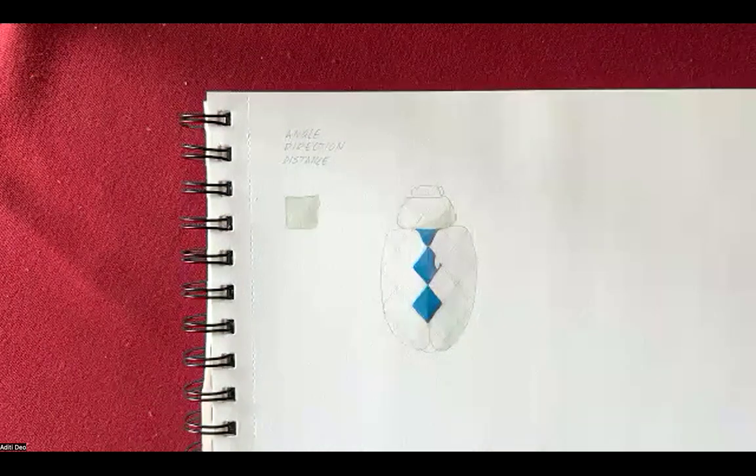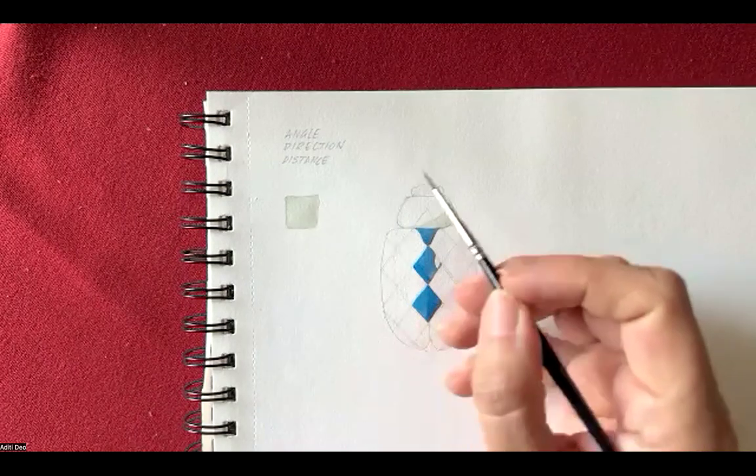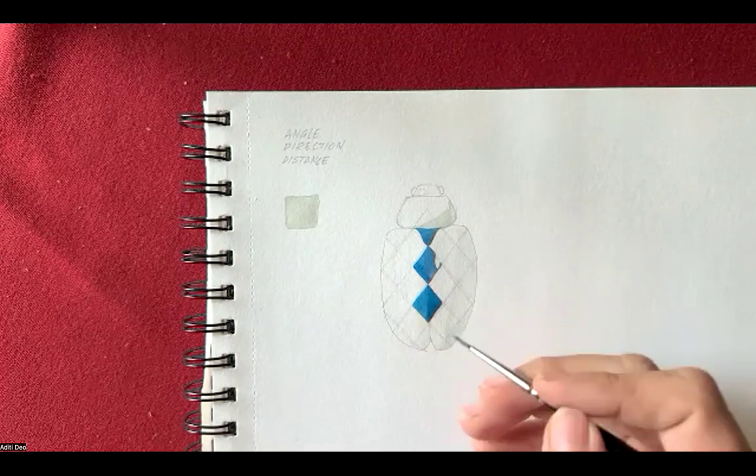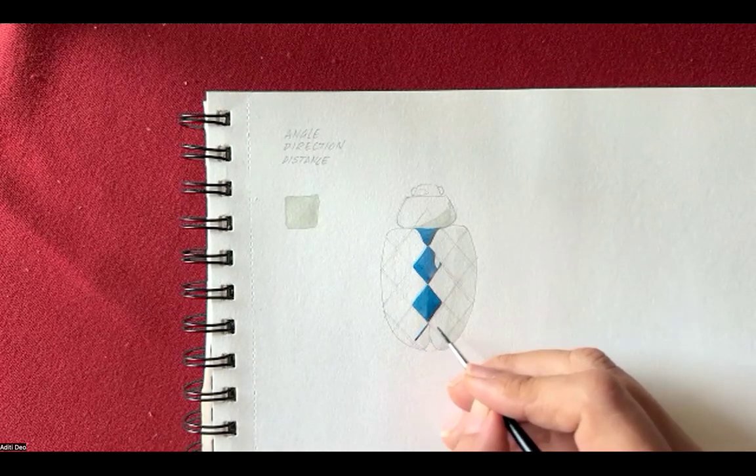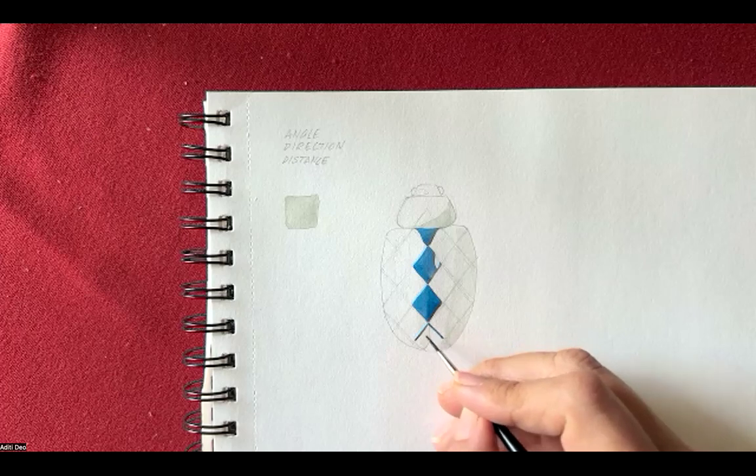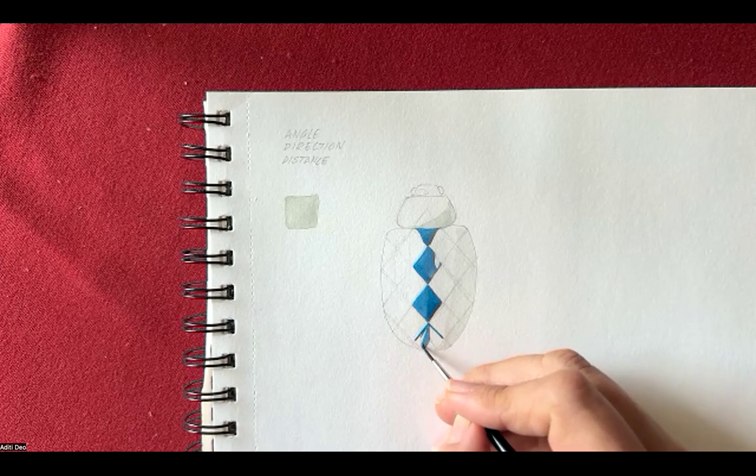Just like we do our pencil yoga, practice making lines or draw stuff, like draw this entire thing just using a brush. You will not get the same results as you would with a pencil or a pen, but you are not looking for the same results anyway.